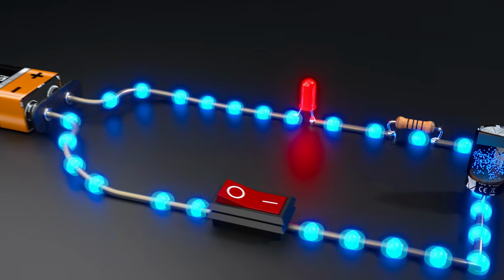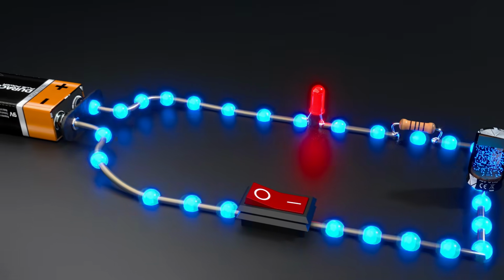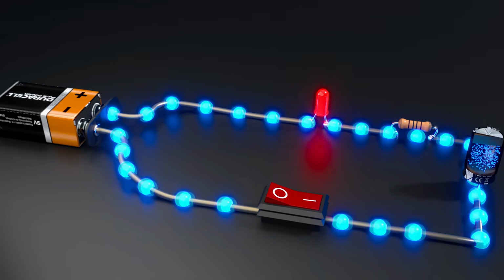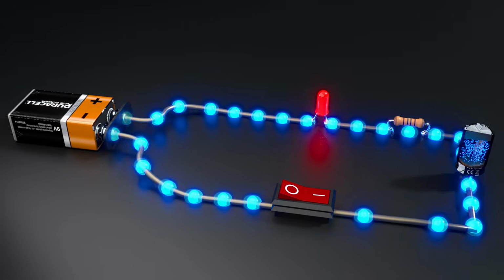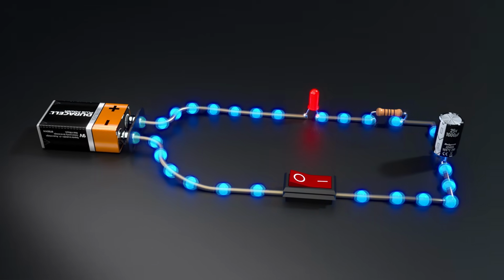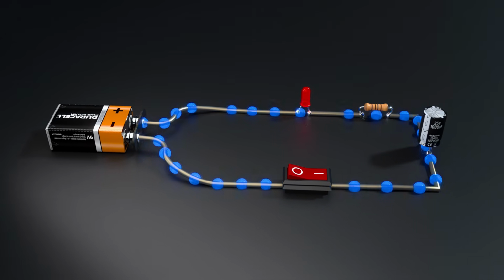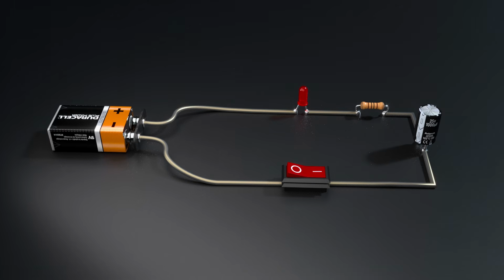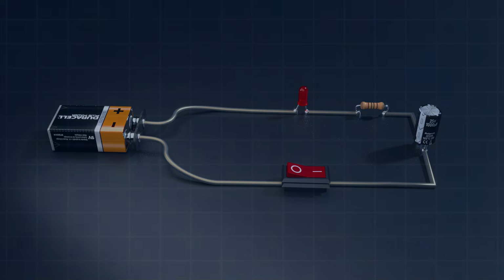As the capacitor fills up with electrons, it creates back pressure, voltage, that fights against the battery. Because the pressure is equalizing, the current slows down. You will see the LED gradually dimming. Once the capacitor is full and matches the battery voltage, the current stops completely. The LED is off.